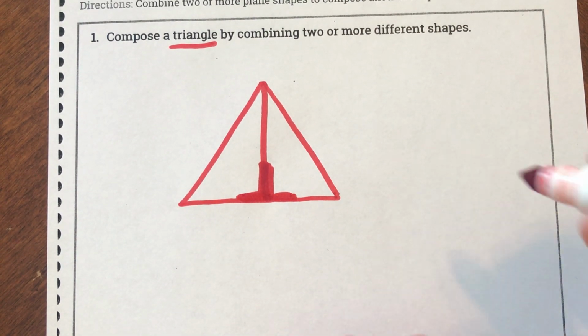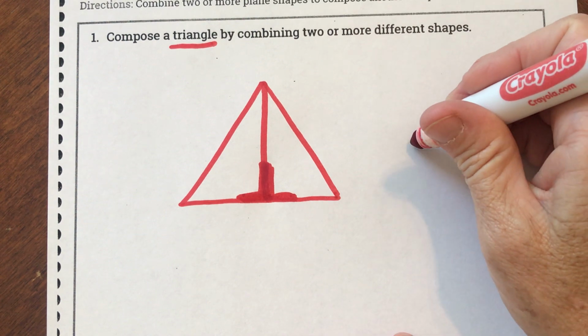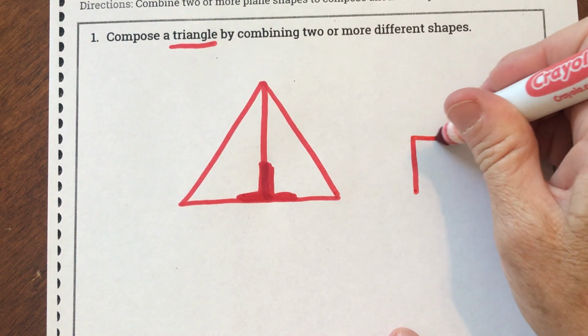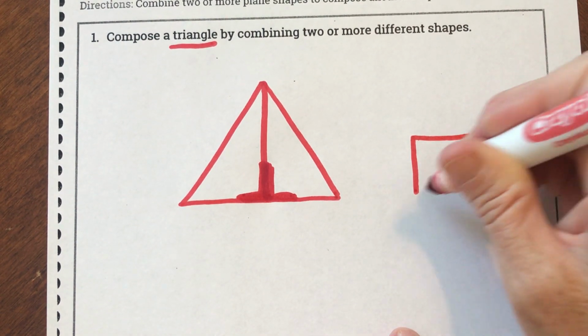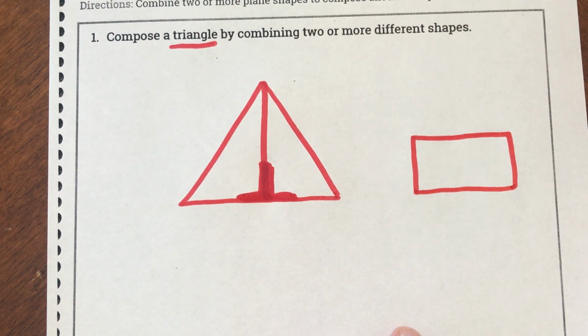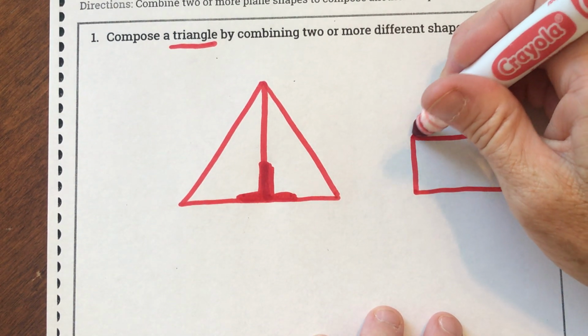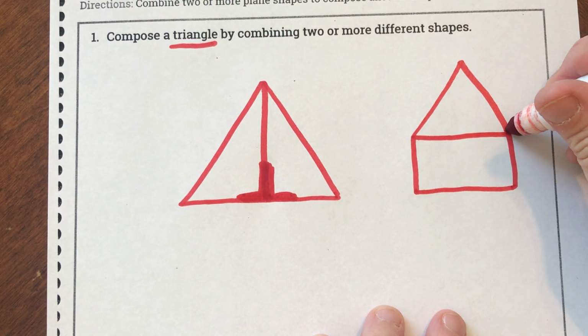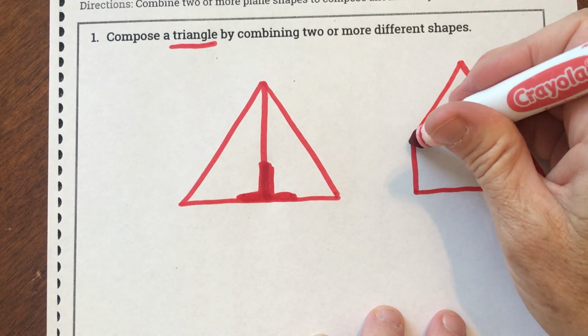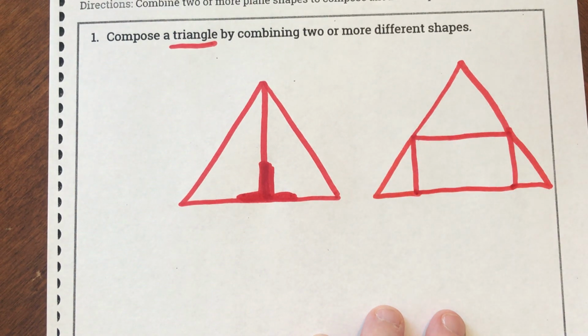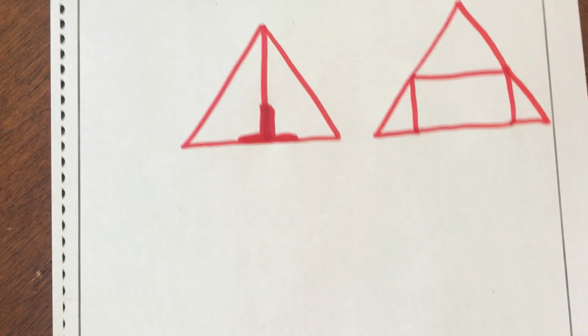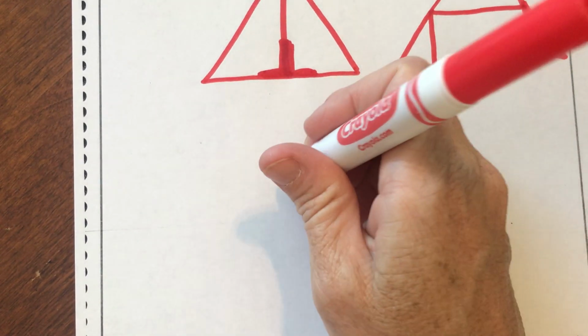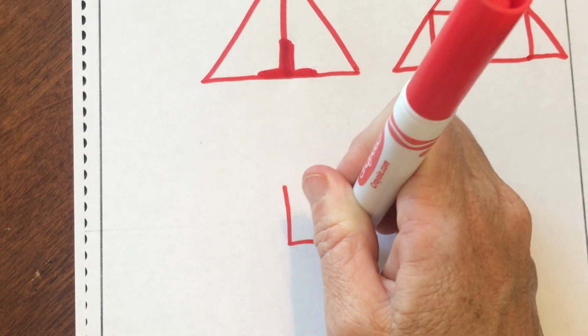I also could make a rectangle with a triangle on top and two triangles on the side. That would make a triangle. I also could have done the same thing but with a square in the middle.